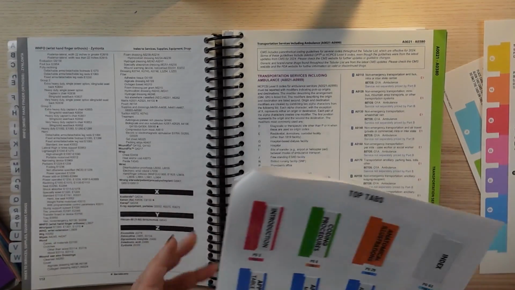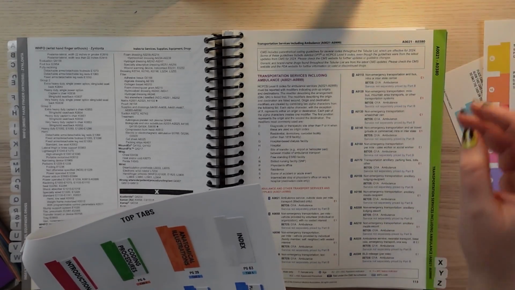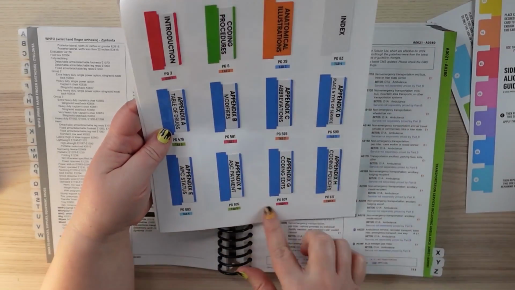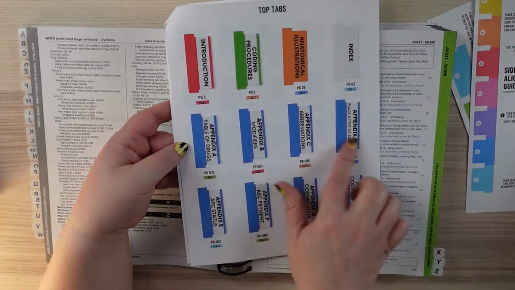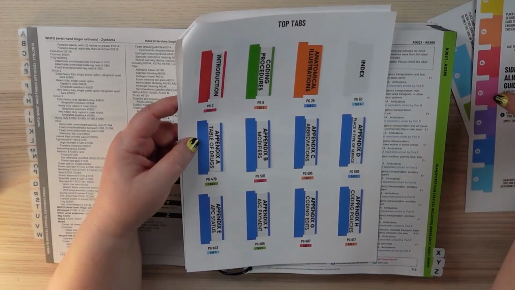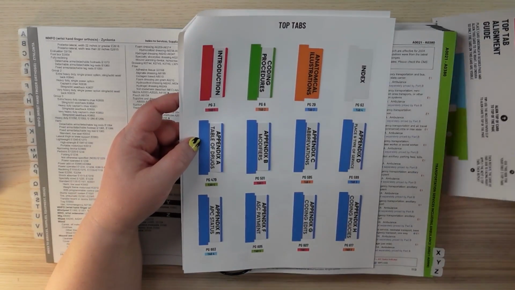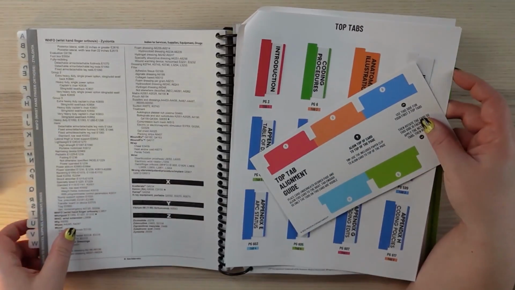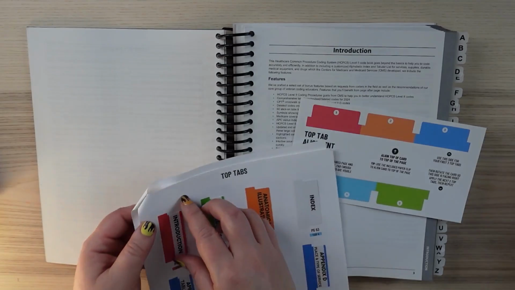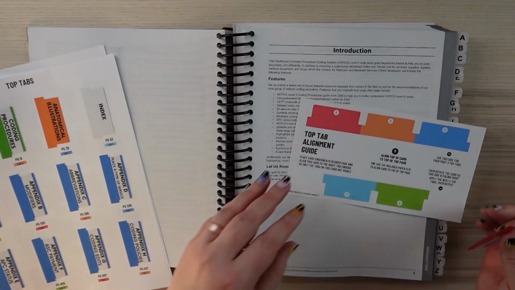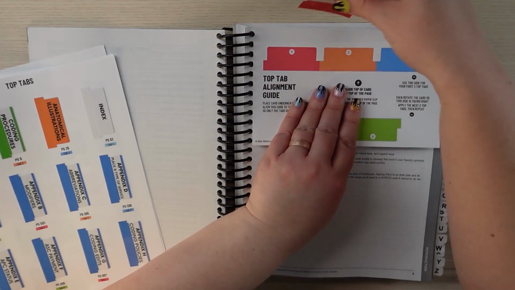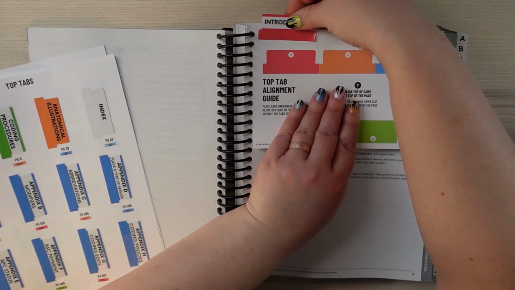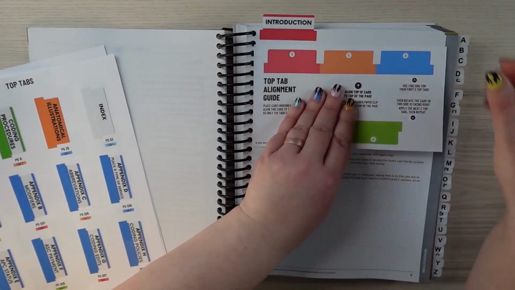But first, I would like to start with these top tabs. So here are our top tabs. Again, nice and color coordinated. All the appendices are blue, which I like. And then here is our grid for our top tabs. Okay, so our first one is going to be the introduction. So these are going to go on the top. Here is our alignment grid. So I'm going to put that right there.